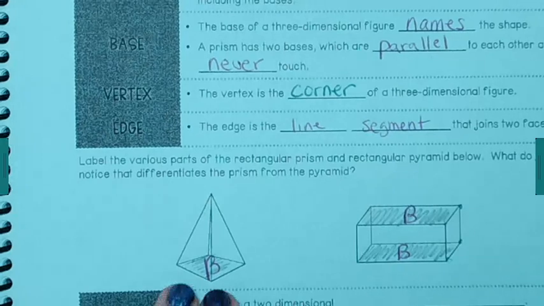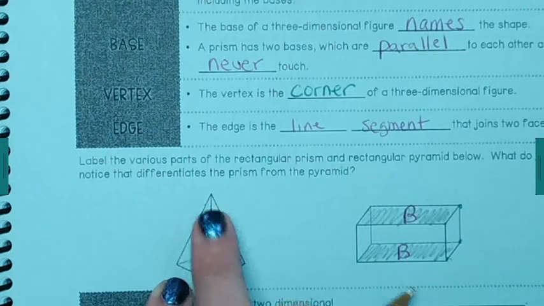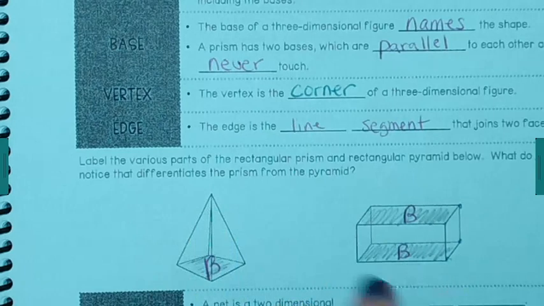So we said this shape was a rectangular pyramid, and this shape is a rectangular what? Prism. Okay, how do we know it's a prism? Because there are 2 bases.